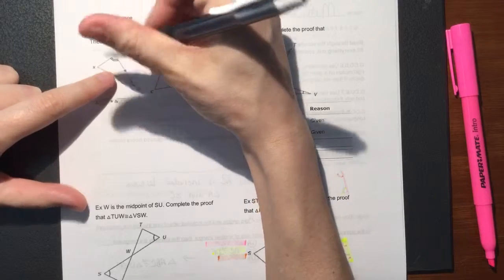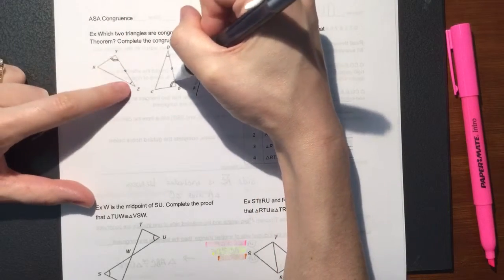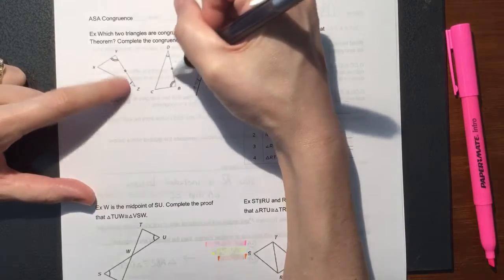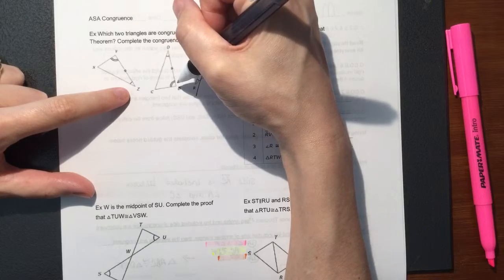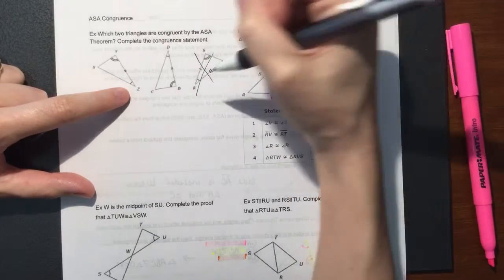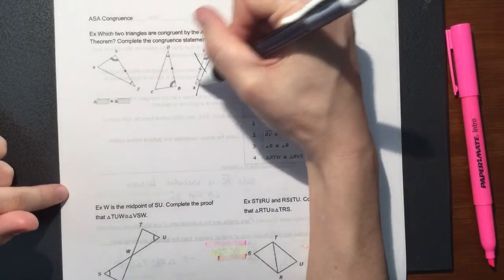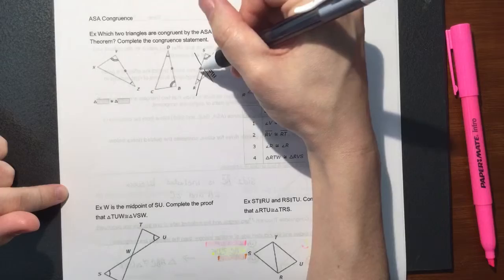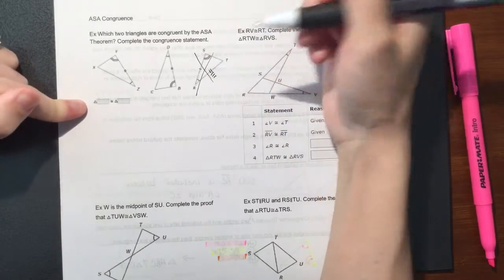You need to make sure that those tick marks for both triangles are included between those two angles. You will get tricky problems on some standardized tests that would have put two tick marks over here, and then everything would have been the same except for RT would not have been included between angle R and angle S, so keep an eye out for those and make sure you're checking inclusion.